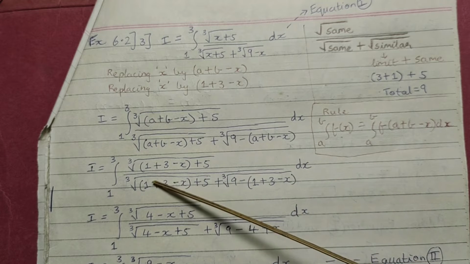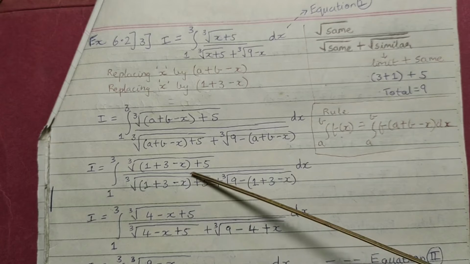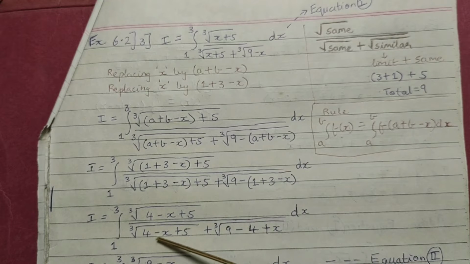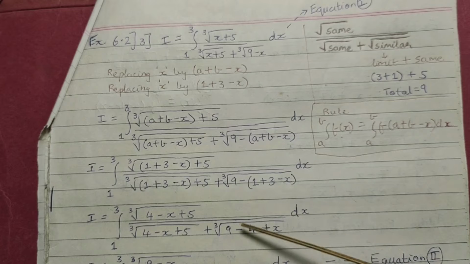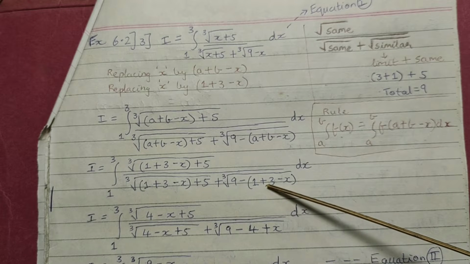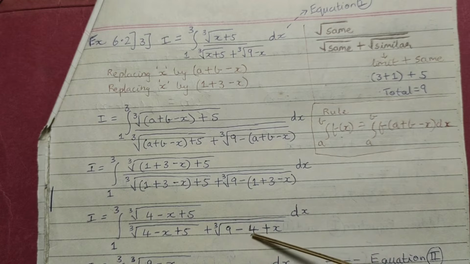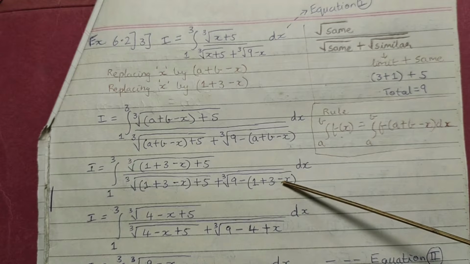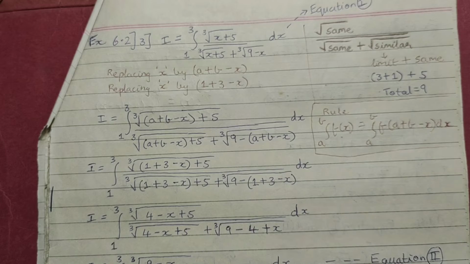This 1 plus 3 becomes 4 minus x plus 5, and the same things are mentioned in the numerator and denominator. In the cube root of 9, 1 plus 3 becomes 4, with a minus sign in front of it, and when the bracket is opened, x becomes plus, because minus into minus gives plus, into dx.